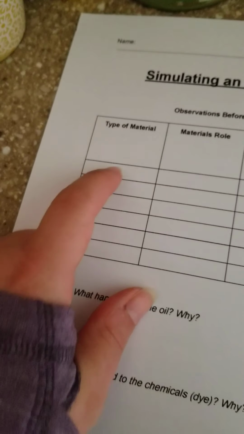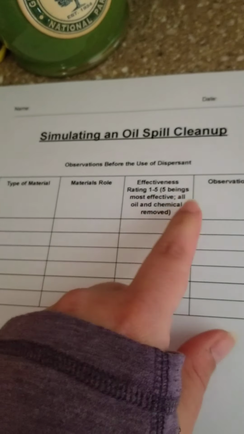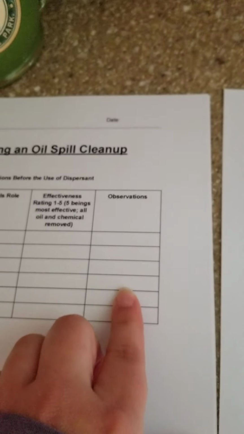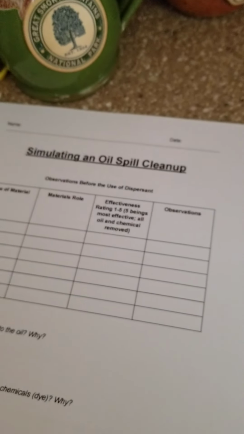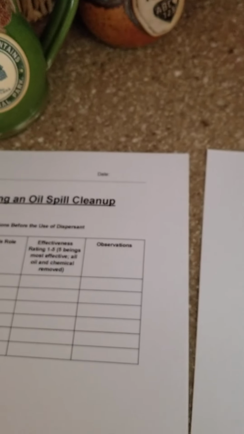Awesome. So make sure you are writing down the type of material, the material's role, what you think is the most effective, and then other observations that you had. Now again, you can re-watch this as many times as you want, okay? But we are gonna go on to the next portion of our table and make sure you answer these 3 questions.